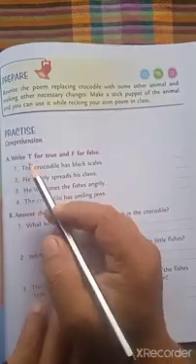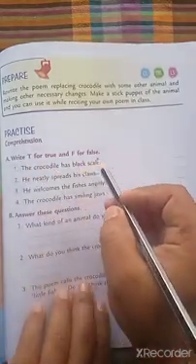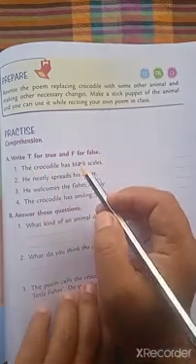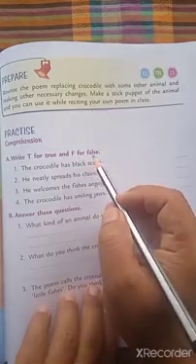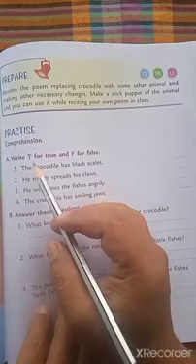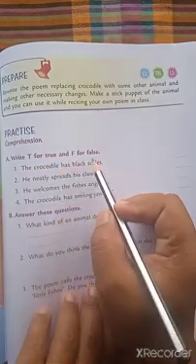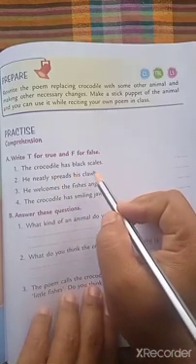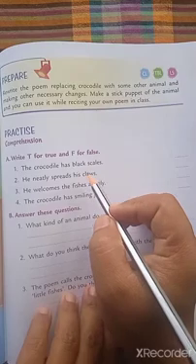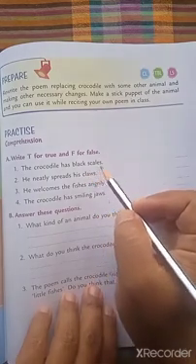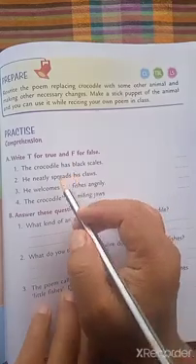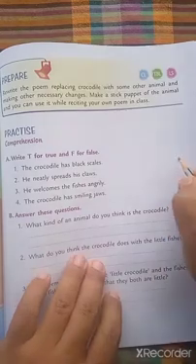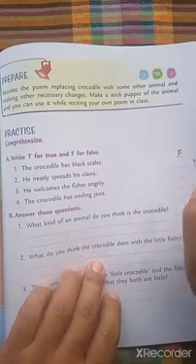Exercise A. Write T for true and F for false. Number 1. The crocodile has black scale. In the poem, the crocodile has golden scale. So, according to the poem, number 1 is false. So you have to write F, capital letter F.